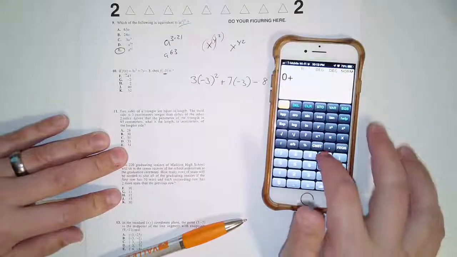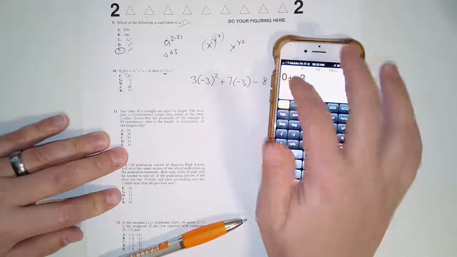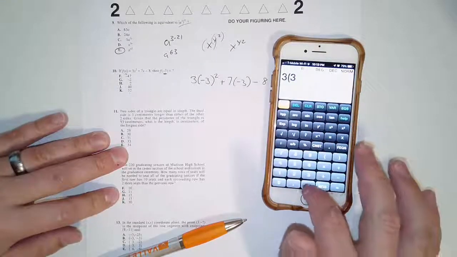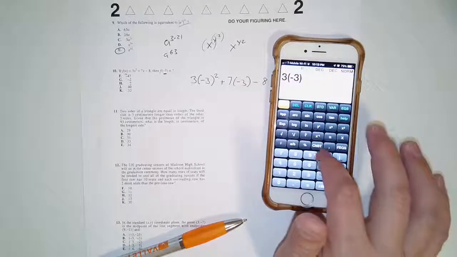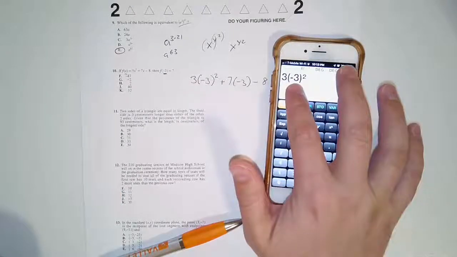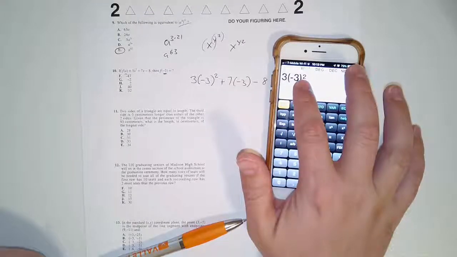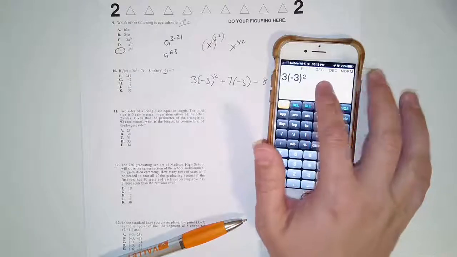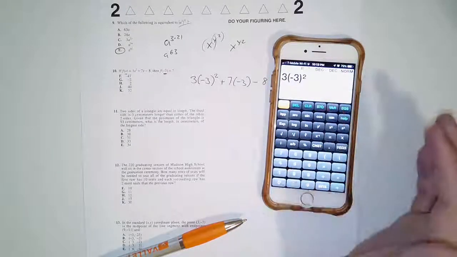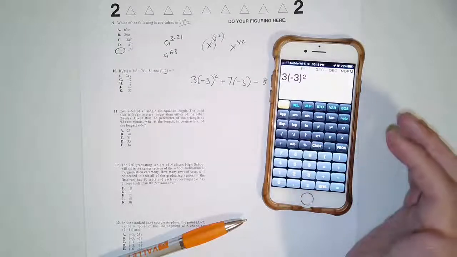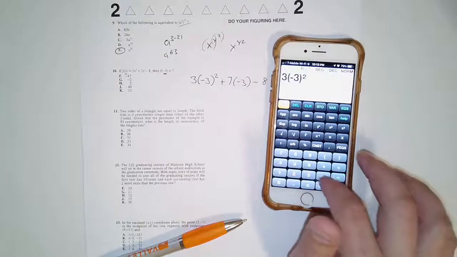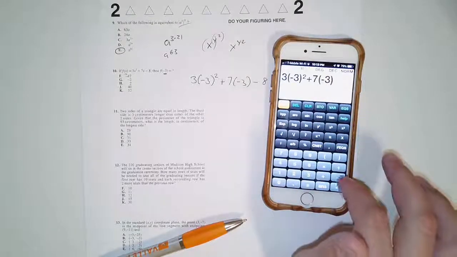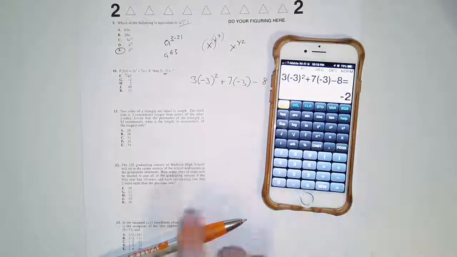So 3 parentheses negative 3, oops, that's not 3. 3 parentheses negative 3 and parentheses first, then squared. Remember your calculator: if you put negative 3 squared in, it'll do the 3 squared first and then make the whole thing negative. But of course, negative 3 squared should be positive 9. Plus 7 parentheses negative 3 and parentheses minus 8. Our answer is negative 2, G.